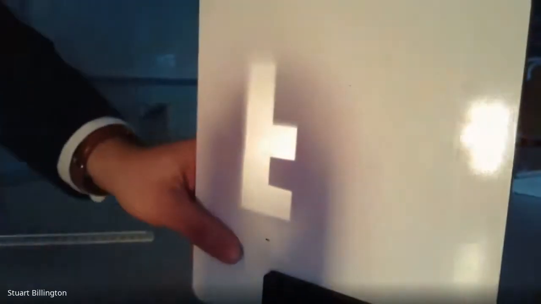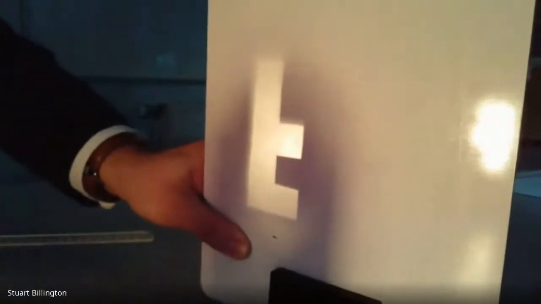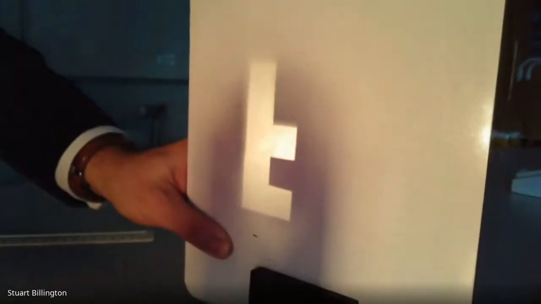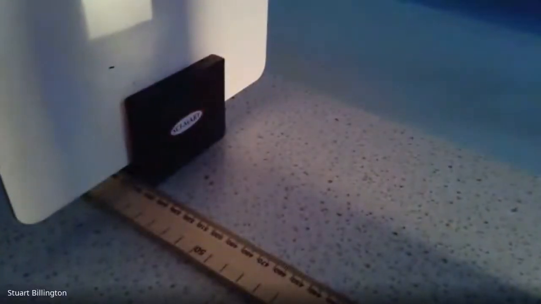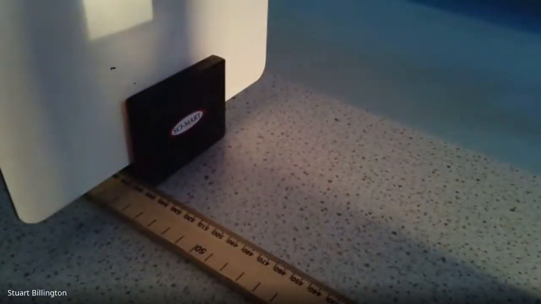It's not in focus yet. So I just need to move this until it is. So there you go. We can get that in focus again. So it's really there. So again, you can fill in that it's a real image, this next one. The object distance was 28 centimeters.